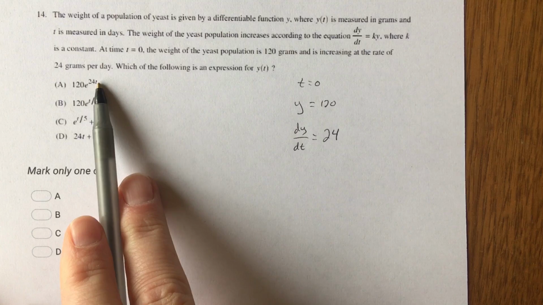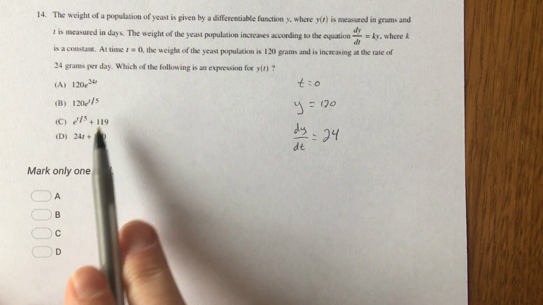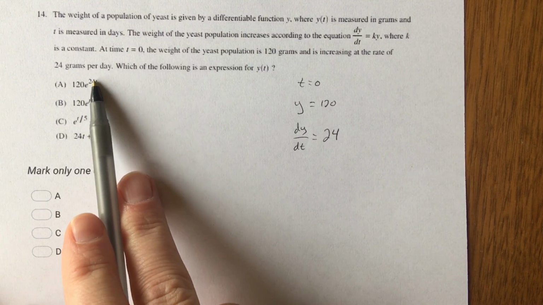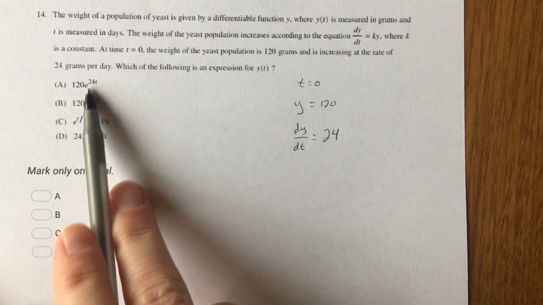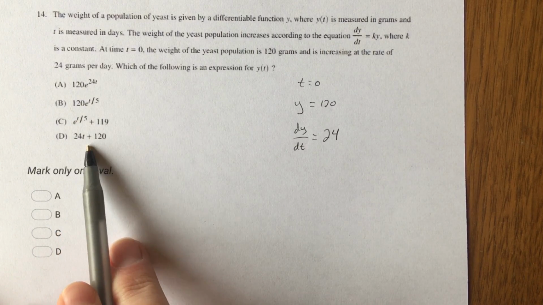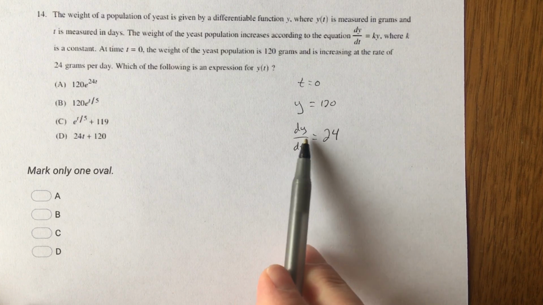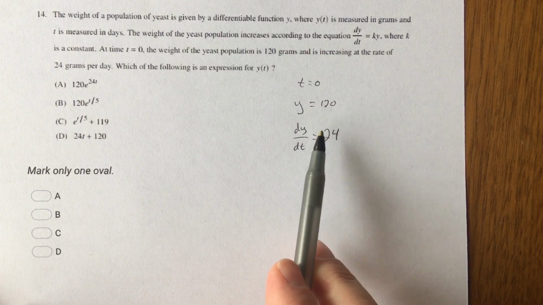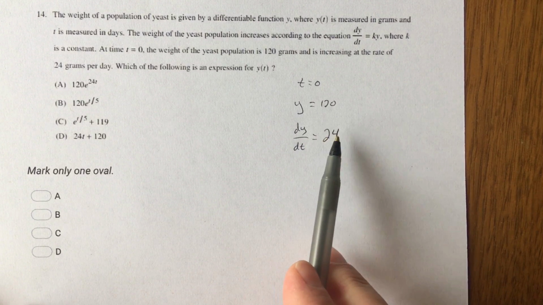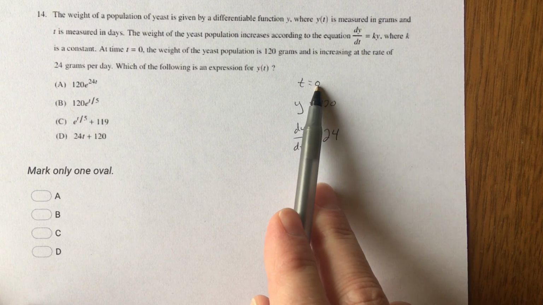Let's put 0 in for t and see which of these gives us 120. The problem is, if you put it in here, here, here, and here, you get 120 for all of them. So that doesn't help us, but this probably will. Let's see which one gives us a derivative of 24 when we put in t equals 0.